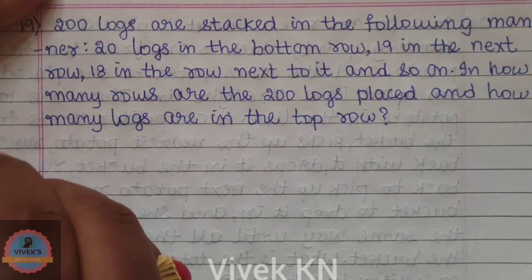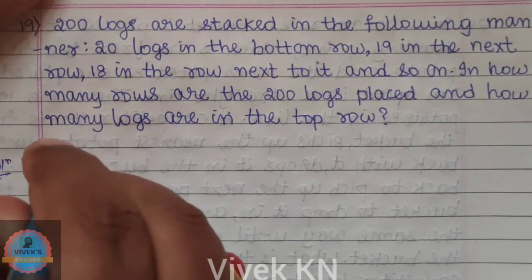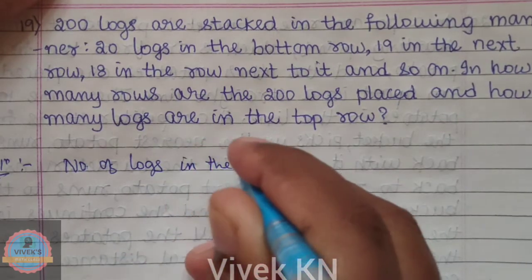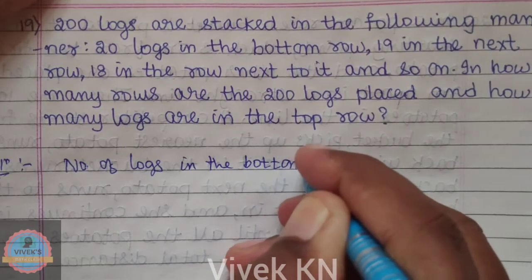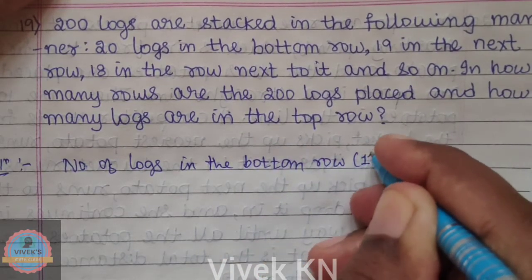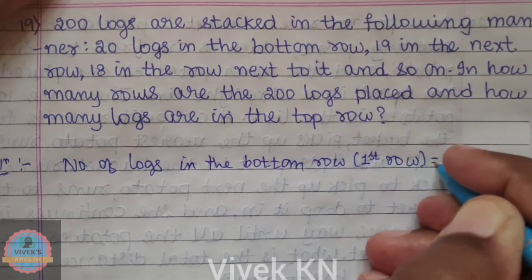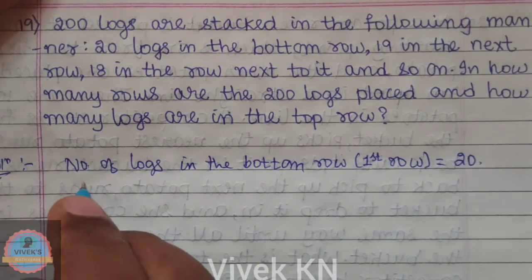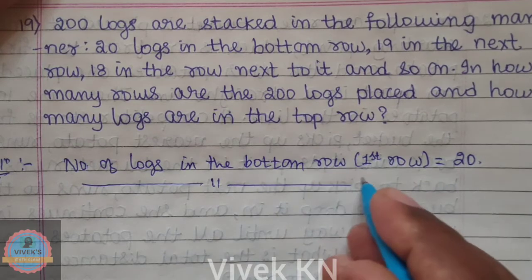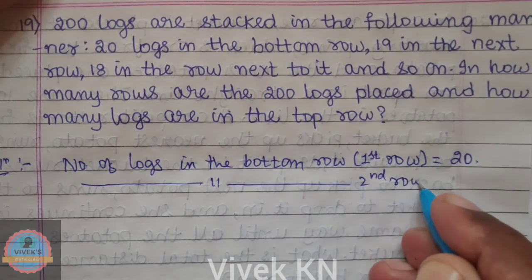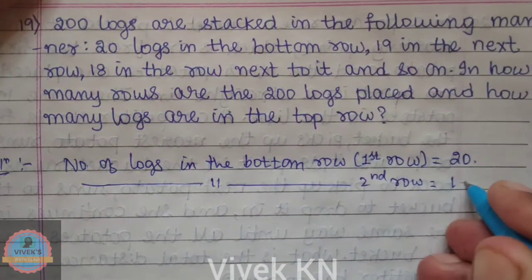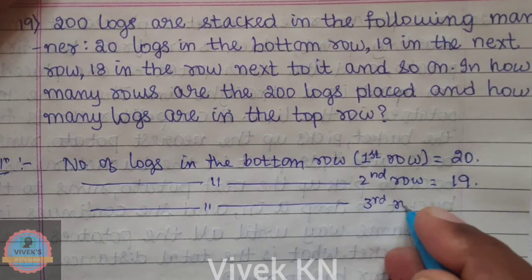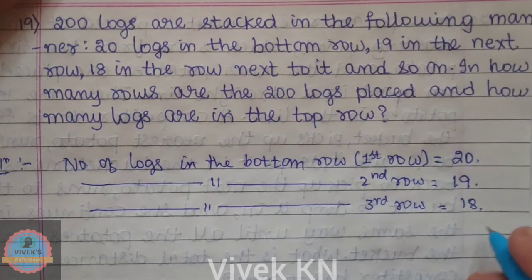Solution. Number of logs in the bottom row, that is first row. Here how many logs are there in the bottom row? 20. So 20. Next, number of logs in the second row is 19. Similarly, number of logs present in the third row is 18, and so on.